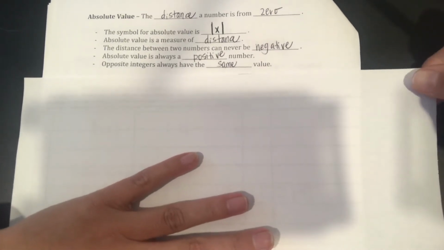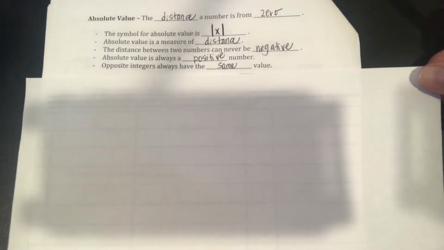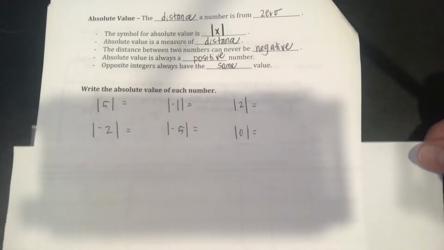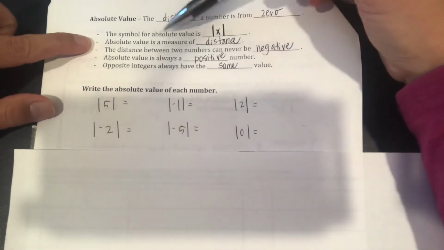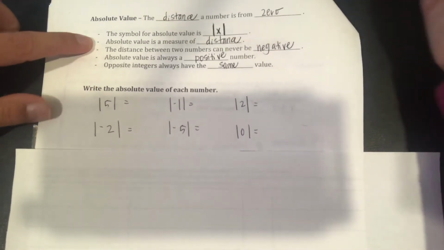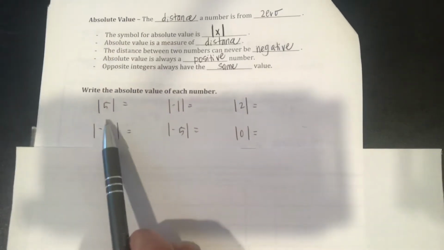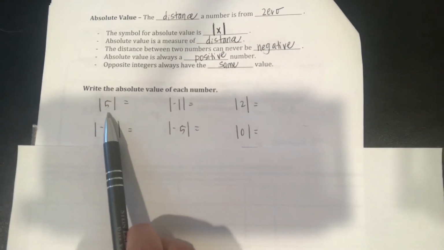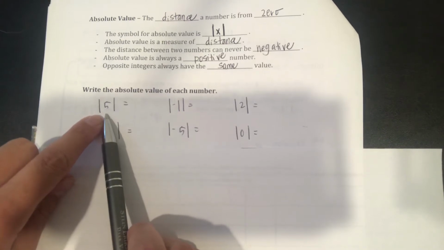So you're probably thinking, what does that mean exactly? Well, let's see. Here we go. Write the absolute value of each number. Well, it says the symbol for absolute value are these sides of a square here. Okay, so look inside this absolute value mark here, and whatever number is inside it, that's going to be the absolute value of the number.